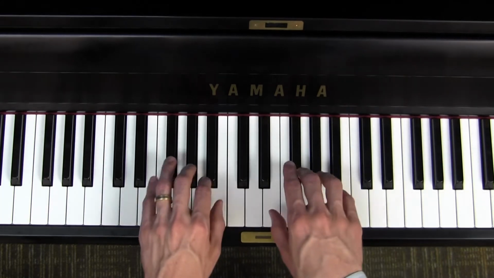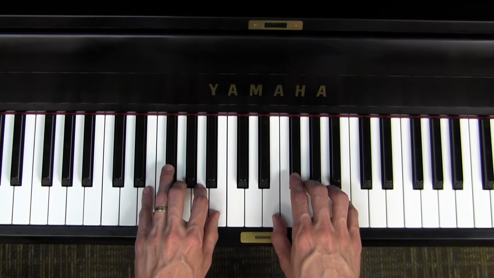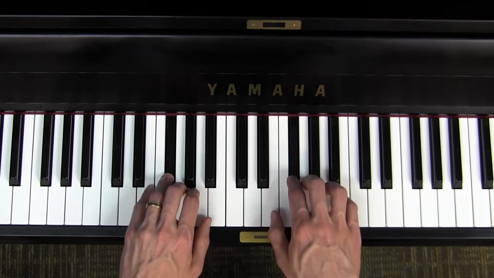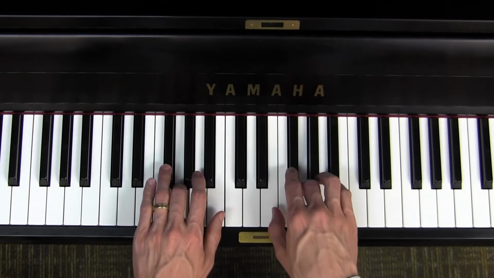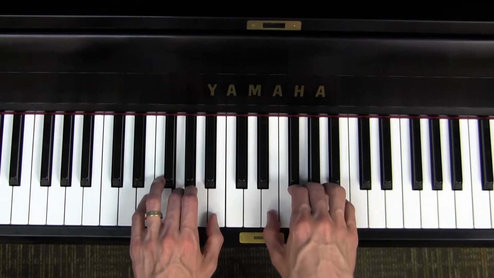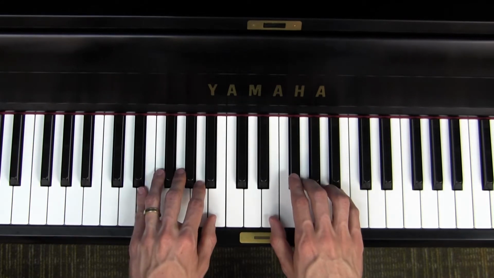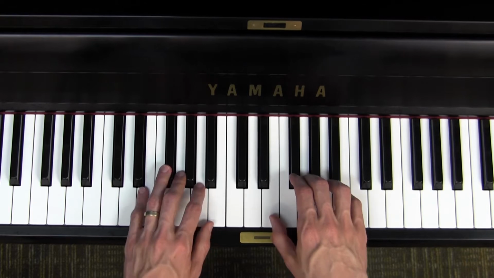Now place both hands in the E minor pentascale, and let's try stepping and skipping. Ready, go. Stepping up and stepping down and skipping up and down. Now let's try contrary motion. Start with finger 1 and step out. Ready, go.